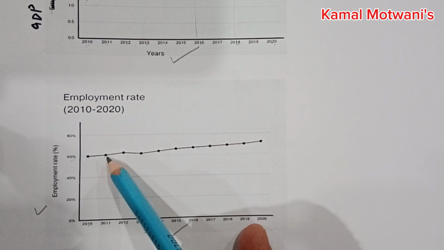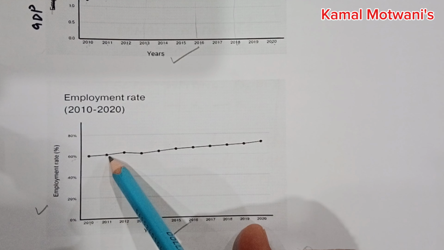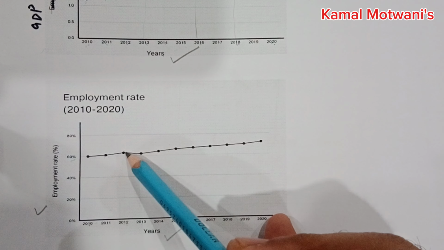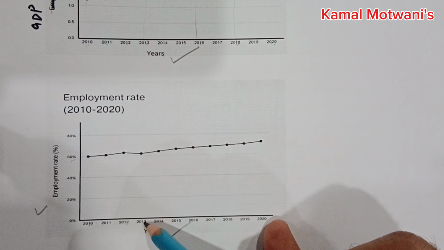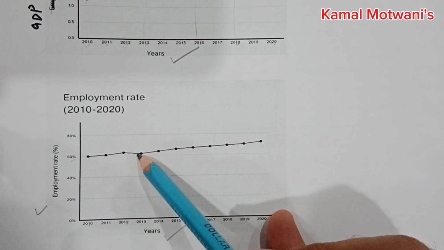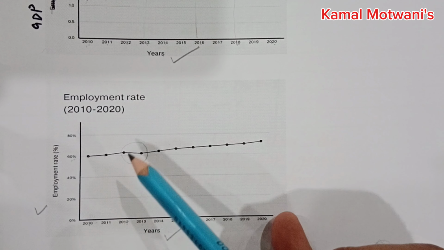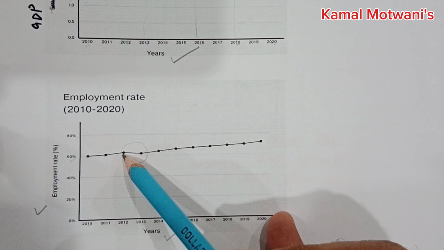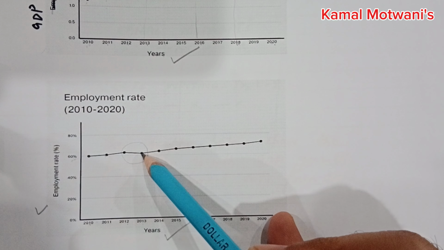You see, this is 63, a bit ahead of 61%. It is 63 in 2012. Okay, then you can witness that here is a fluctuation. Now this line is coming down. This is the period of fluctuation, because from 63 it is coming down to 62 percent in 2013.